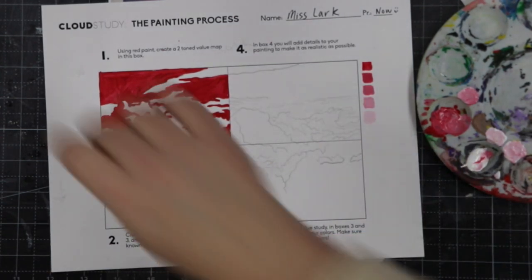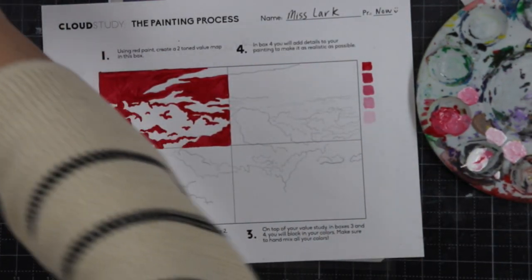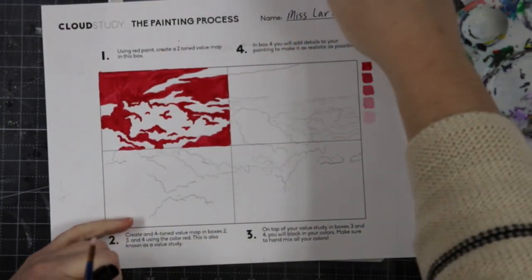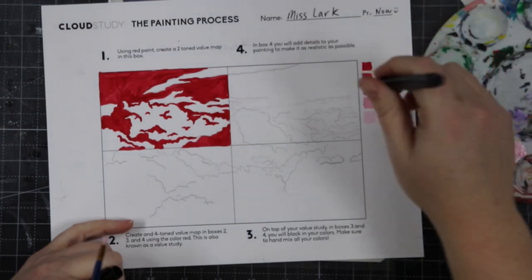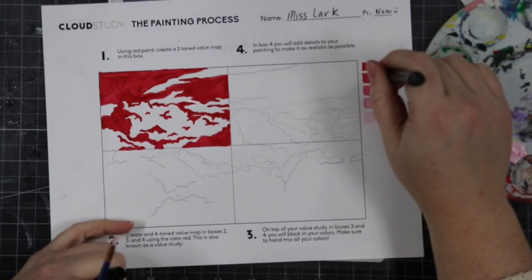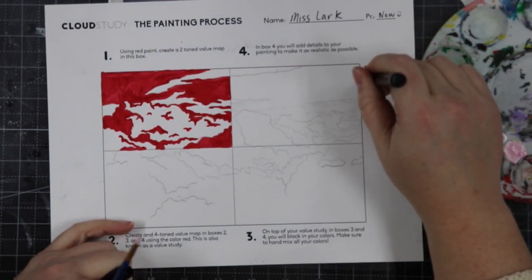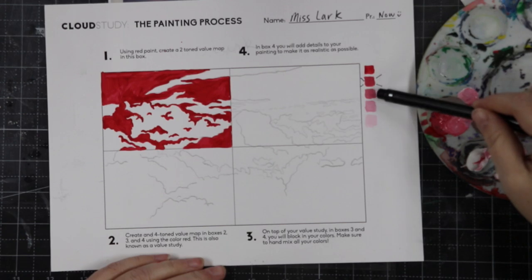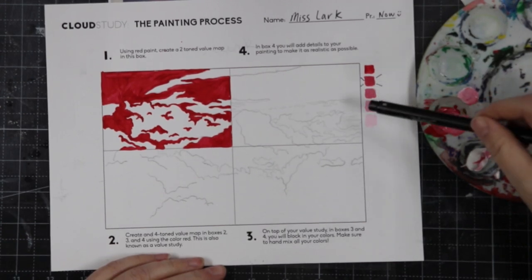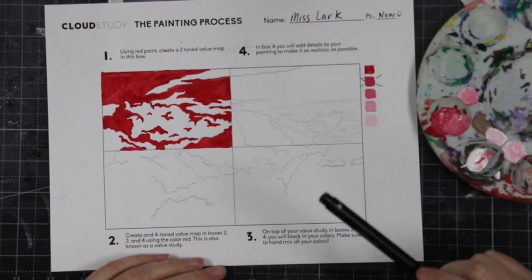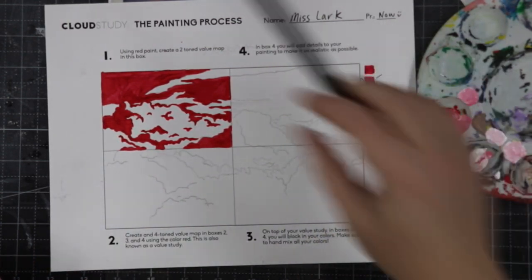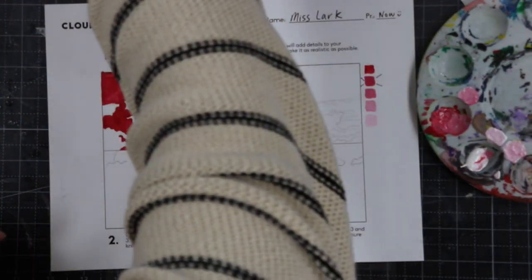So I've got 5. I'm going to go ahead and erase, which one was broken? I am not going to do this one. I don't want to ruin my pen, but I'm going to do the red, the dark pink, the blush, and then the pastel pinky white color. My top 2 values were a little bit too close in value.